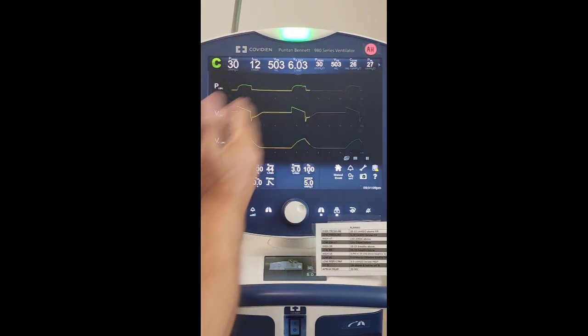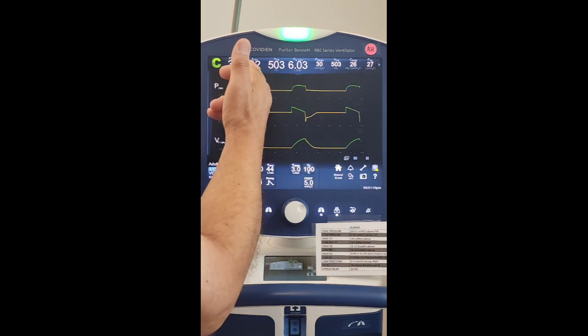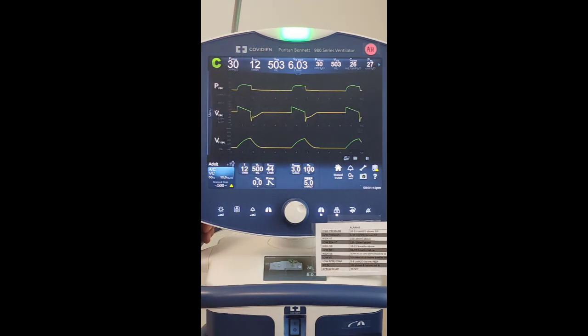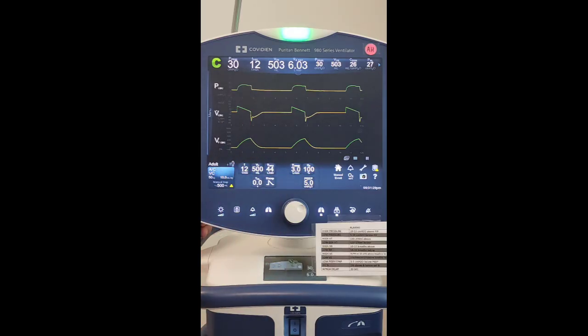Everything's going to look like this: respiratory rate 12, tidal volume 500, minute ventilation 6 liters. If you want to put 6.03, 503, that's fine, nothing wrong with that. And you have your plateau pressure, you have your PIP. But for this lab, I'm going to want you to start out with a pressure control of 15.